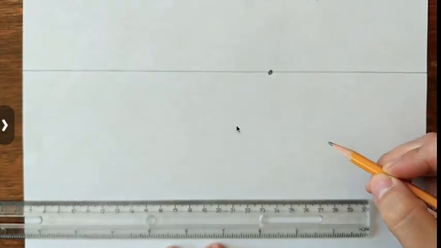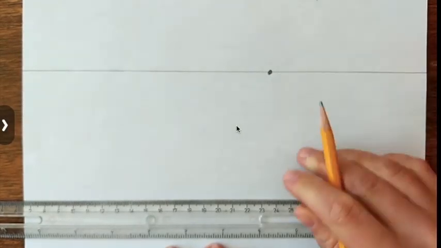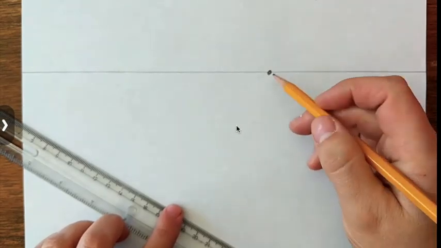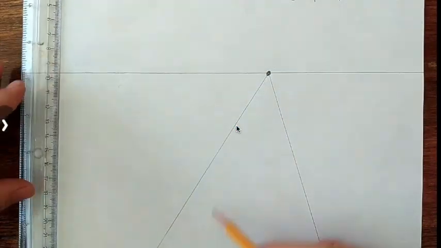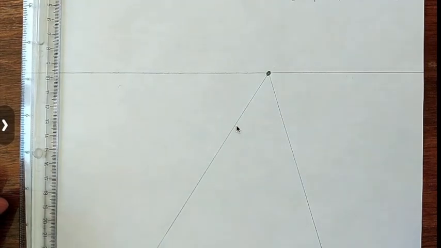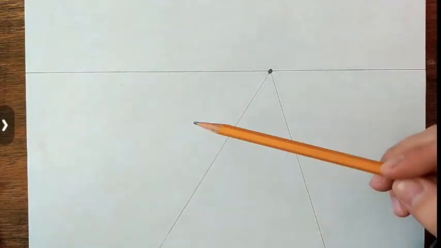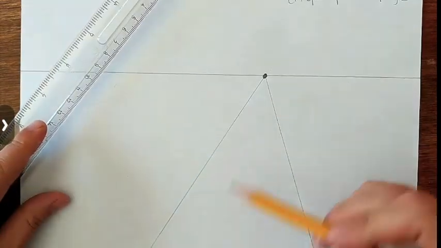So I think the easiest way to get started with this is to put your road in. So you're going to go from your vanishing point and just down towards yourself, you're going to make your road. And that's your highway or your street coming towards you. So off of this road, we can build our buildings, we can build our alleyways. Okay, so I've got my road.